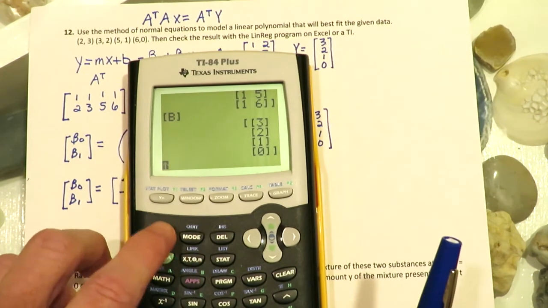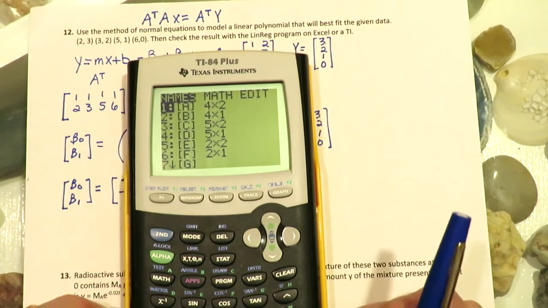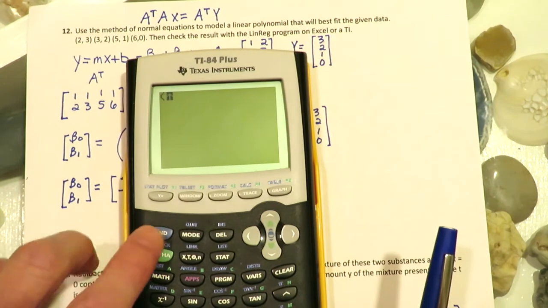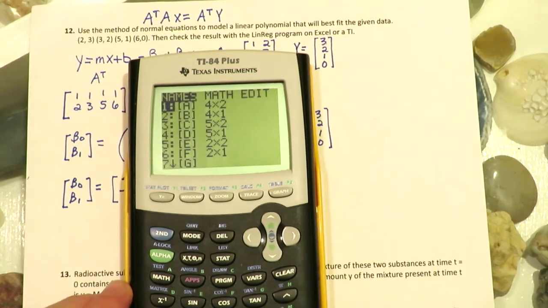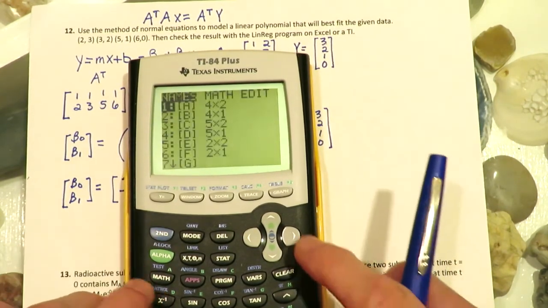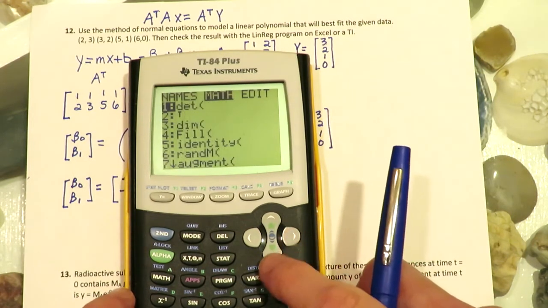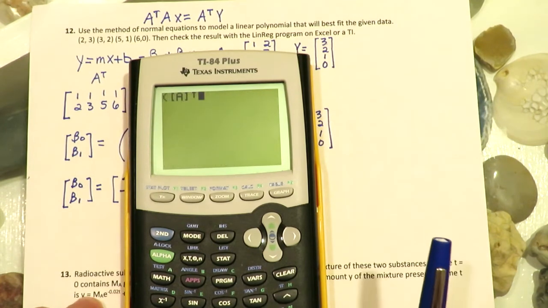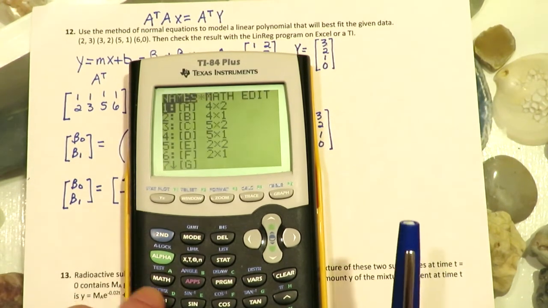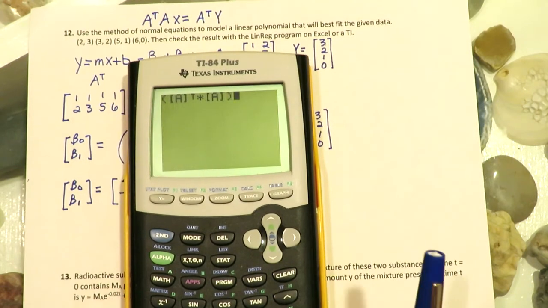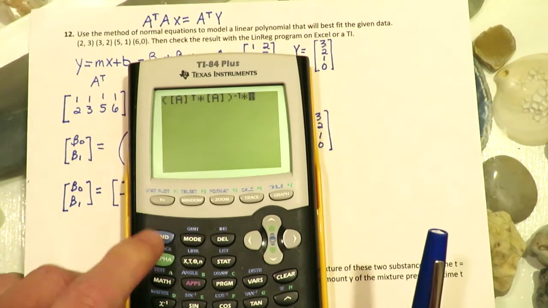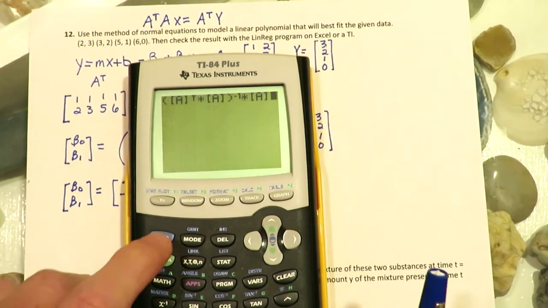And so if I then carefully, whoops, we want to clear this, and if I carefully do matrix A, but then we're going to do the transpose. So I go over to math, and program T is the transpose. And then I'm going to multiply by matrix A, and then I want the inverse. So I hit the reciprocal button, and then we're supposed to multiply that by A transpose again.